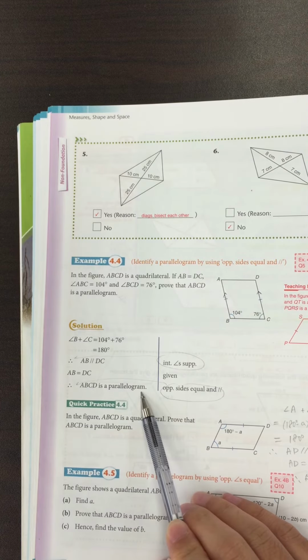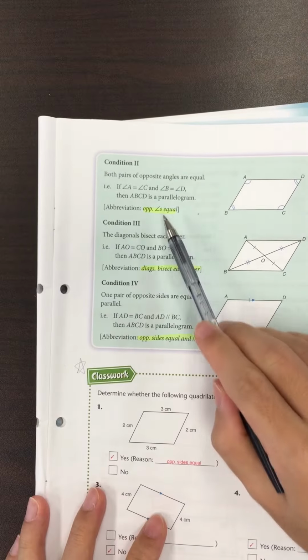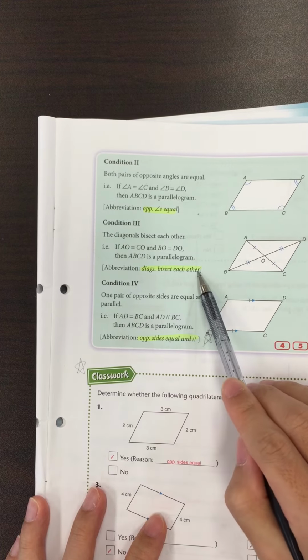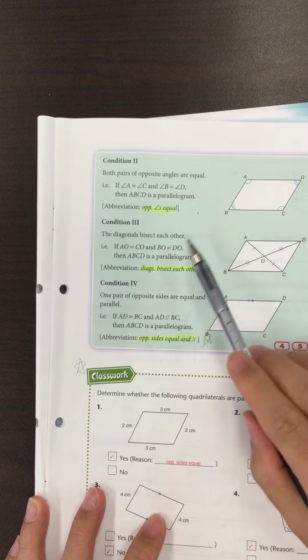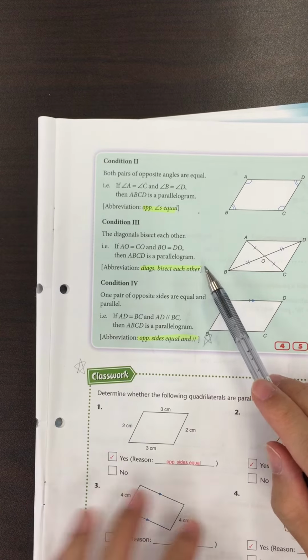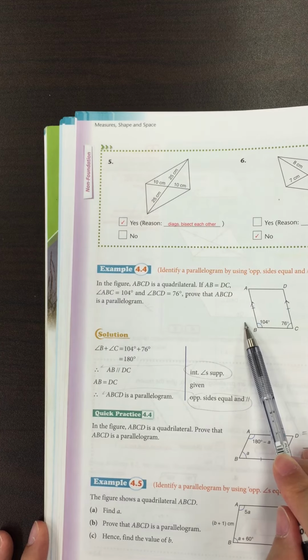Boys and girls, today we talked about 4 reasons: opposite sides equal, opposite angles equal, diagonals bisect each other, and opposite sides equal and parallel. They are all for proving a parallelogram. And we also talked about one of the examples for applying all the 4 reasons. So in the next lessons, we will further discuss some harder problems.